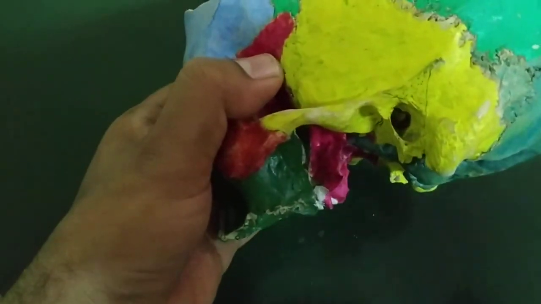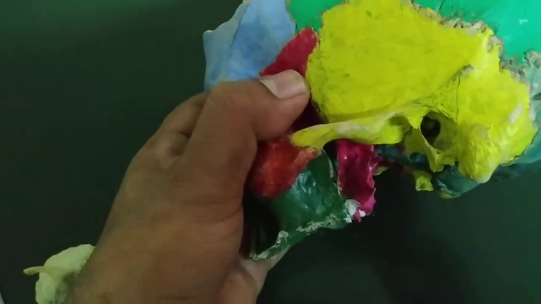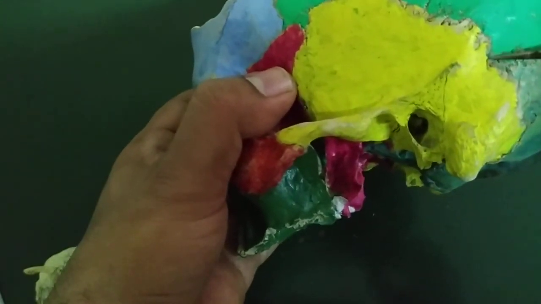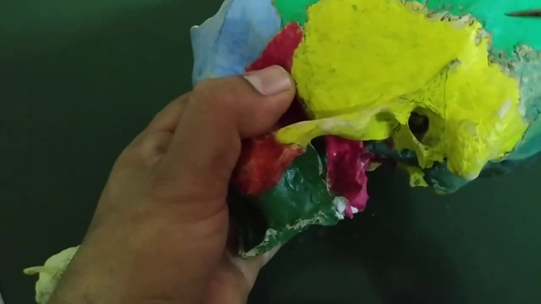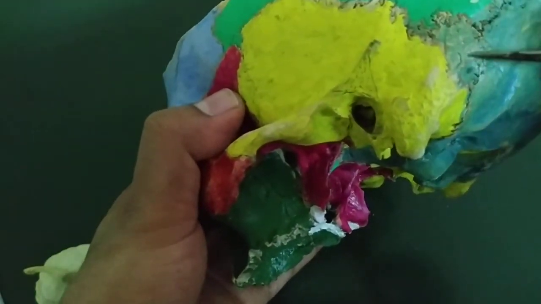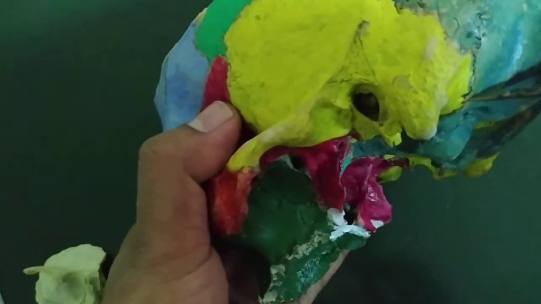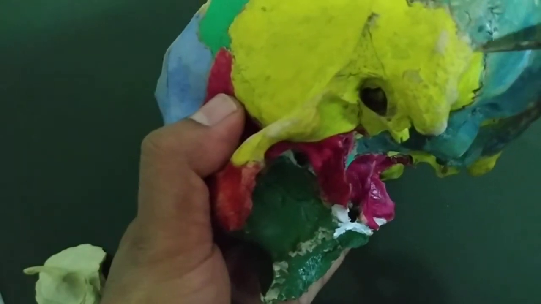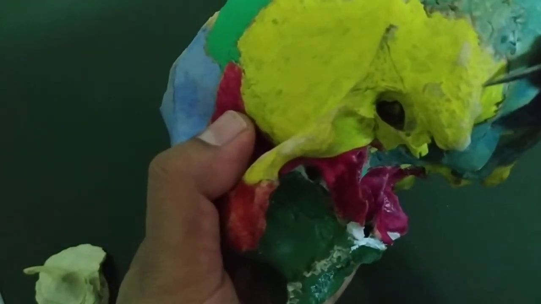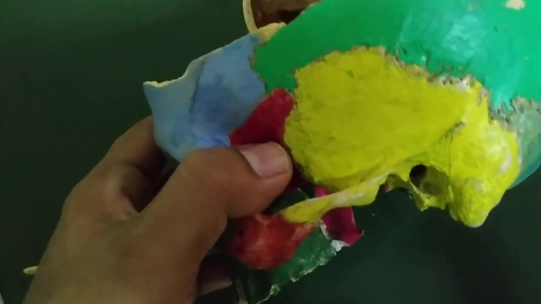Coming to the two borders, one is the superior border and the other is the posterior border. The superior border is going to articulate with the squamous part of the parietal bone, and the posterior border is going to articulate with the squamous part of the occipital bone. And here sometimes you may identify the lateral angle to the jugular process. What the jugular process is, we will explain in the next class.